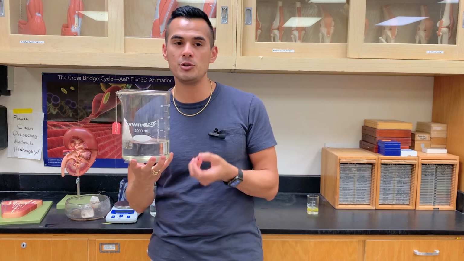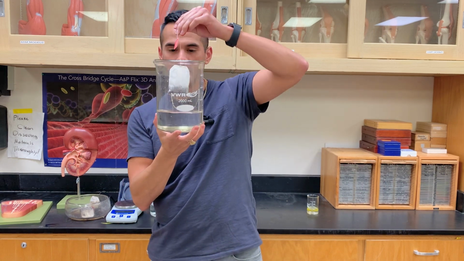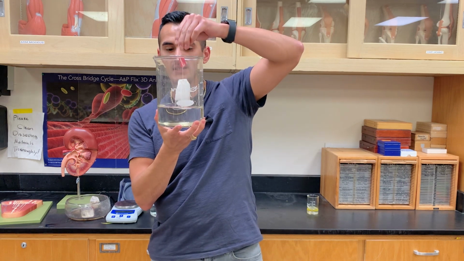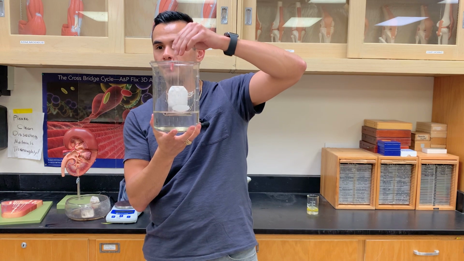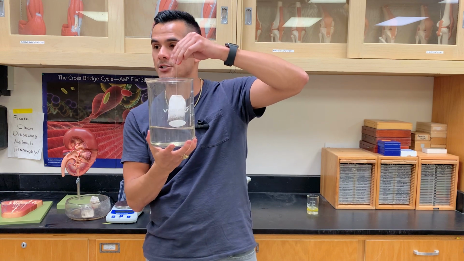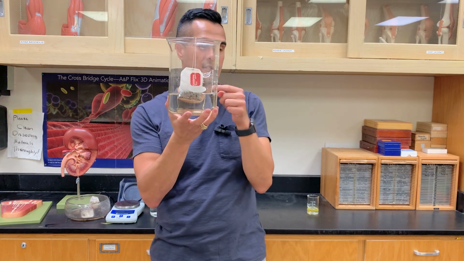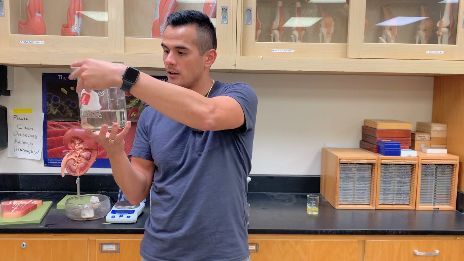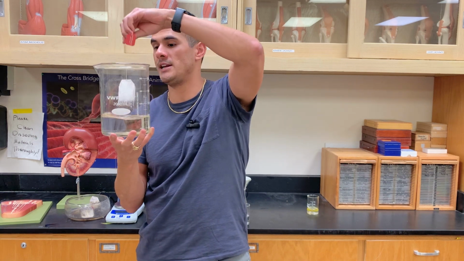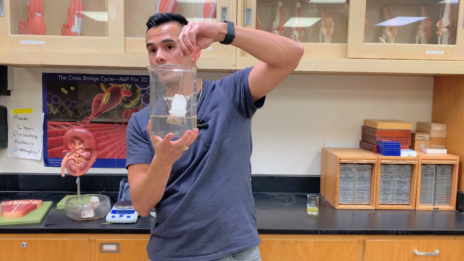And diffusion is happening because what's inside the tea bag is a high concentration, so it's going from a high concentration to a low concentration. You can already see the color is starting to change because it's diffusing out.